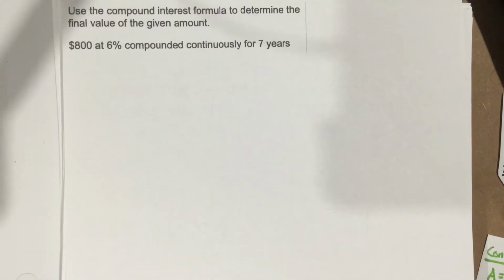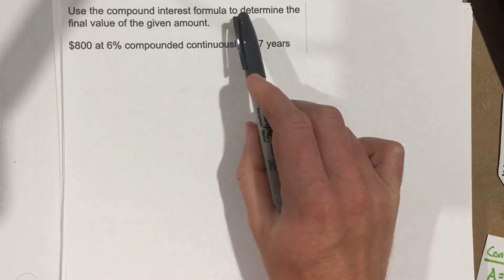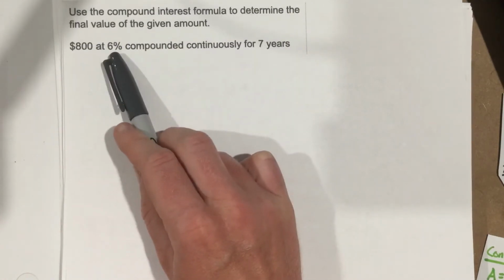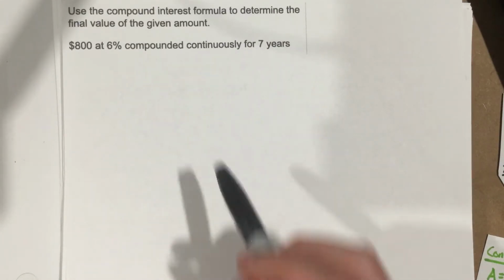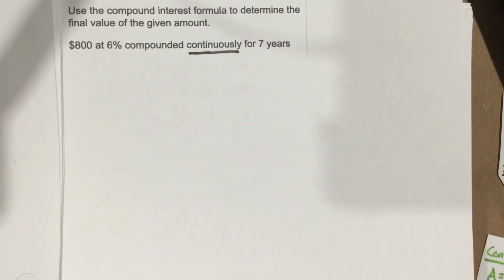This is problem number 3 from section 5.3. It says use the compound interest formula to determine the final value of the given amount. $800 at 6% compounded continuously for 7 years. Now, whenever they say continuously, we are going to use the compound interest formula, but it changes ever so slightly.